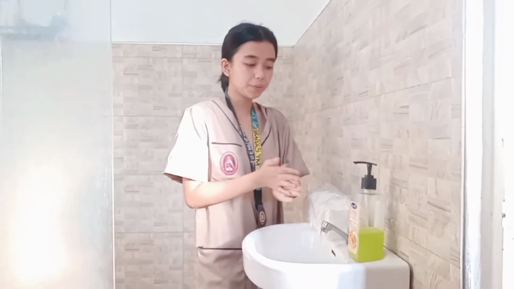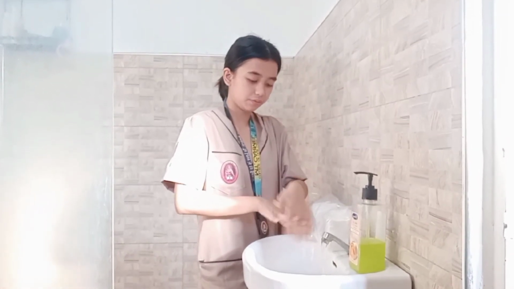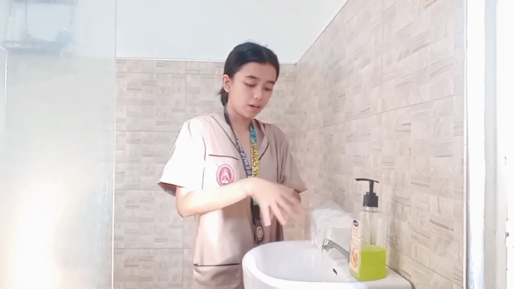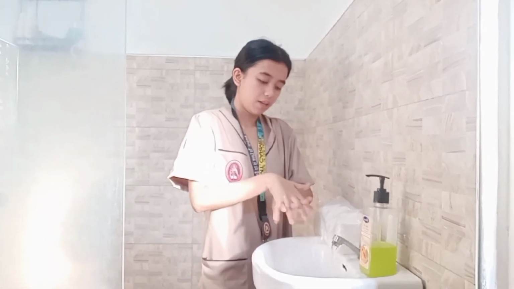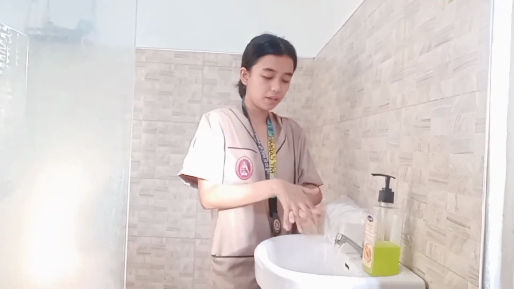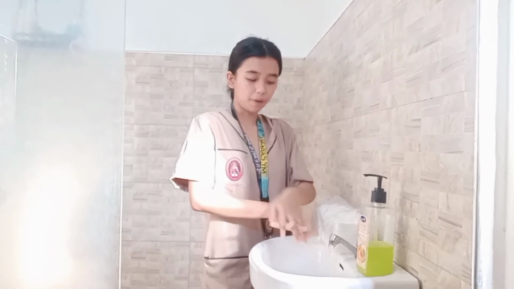Next is rub in between fingers and around the fingers. Next is rub on each hand the back of the palm.